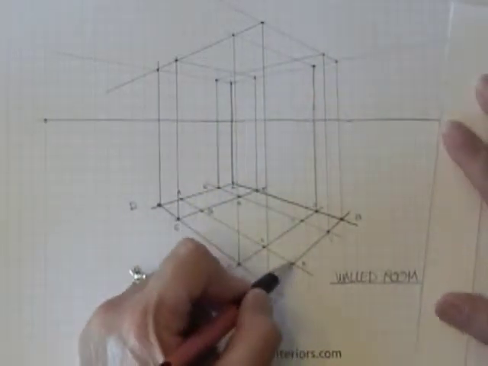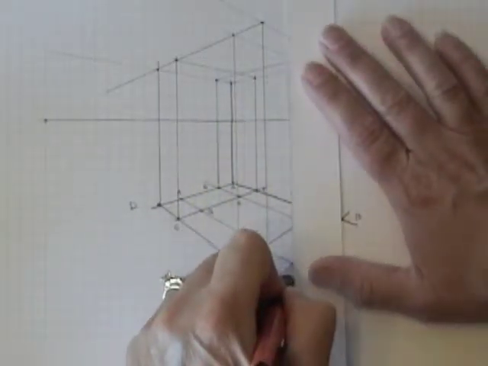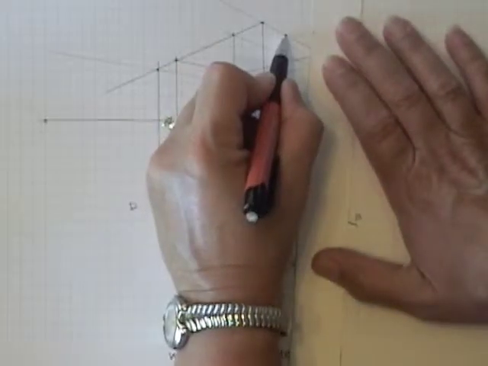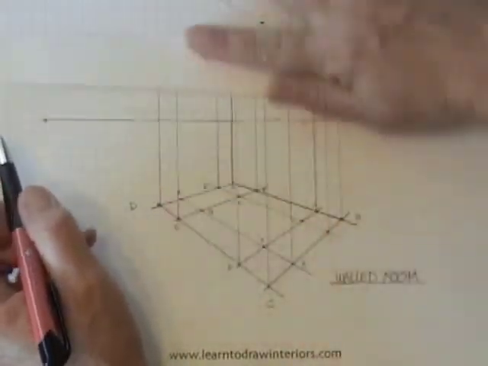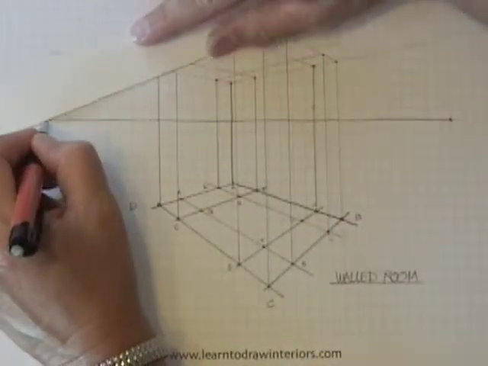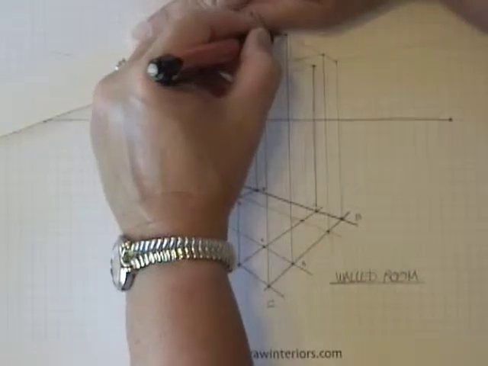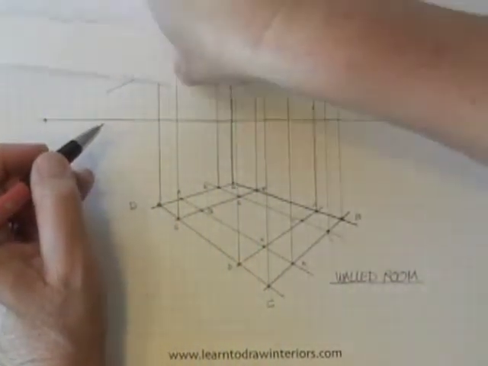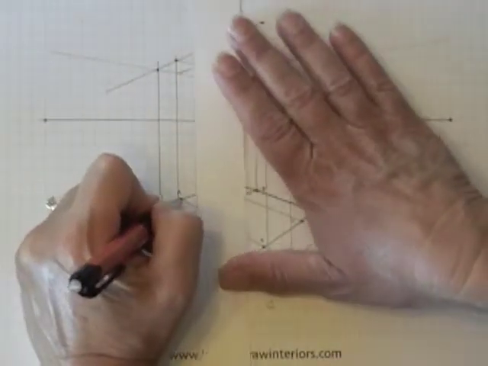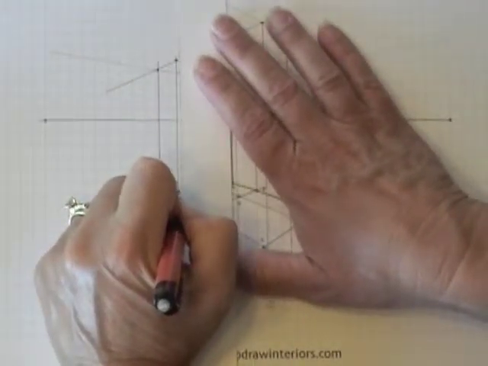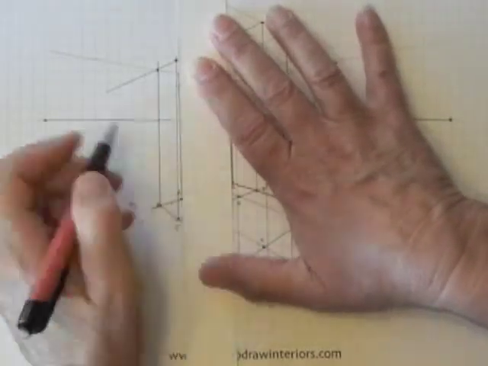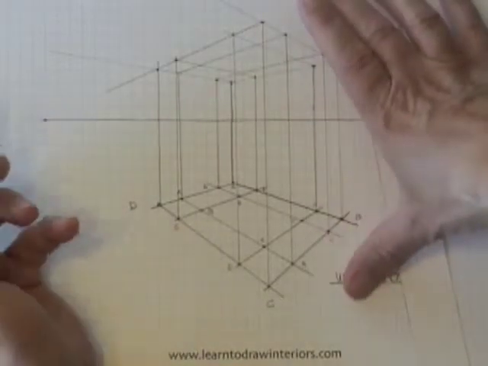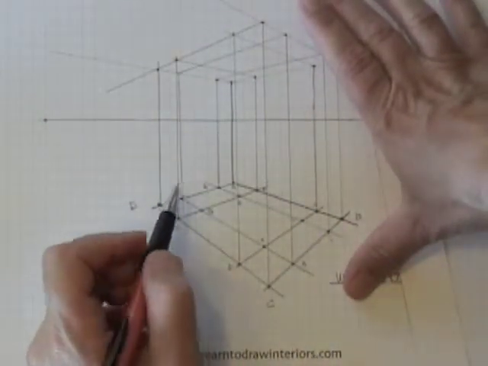Now AB, AB, straight up. Be careful of the lines you're crossing. The exercise was set up so that no two lines cross completely.